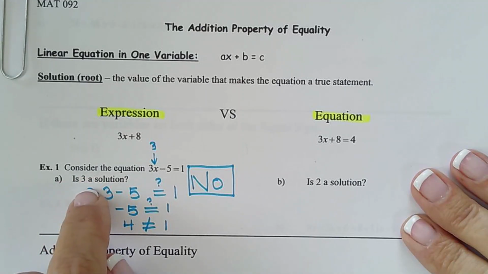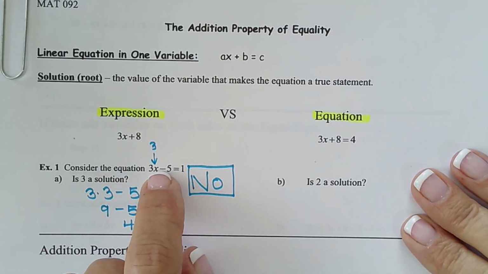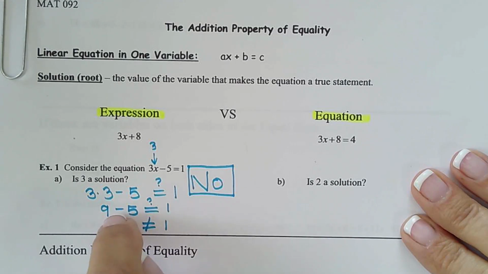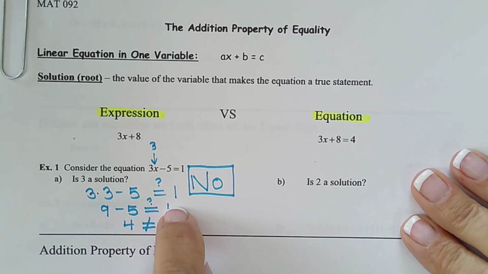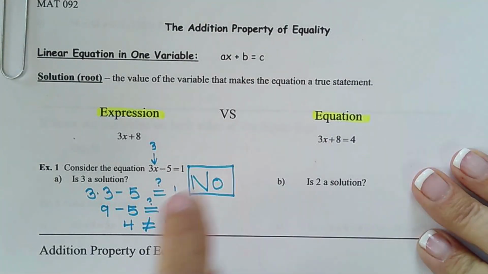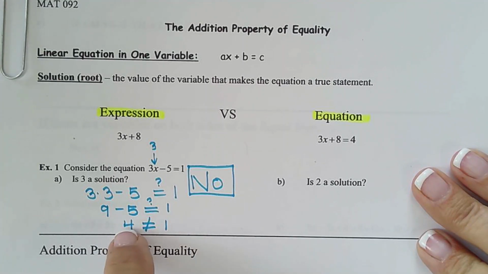So, is 3 a solution? So that means you plug 3 in as the value of the variable and you see if you get a true statement. 3 times 3 minus 5, is that equal to 1? 9 minus 5, is that equal to 1? 4 does not equal 1, so 3 would not be considered a solution because it does not make a true statement. This is a false statement. So it has to be true. 4 equals 4, 1 equals 1 in order for it to be a solution.